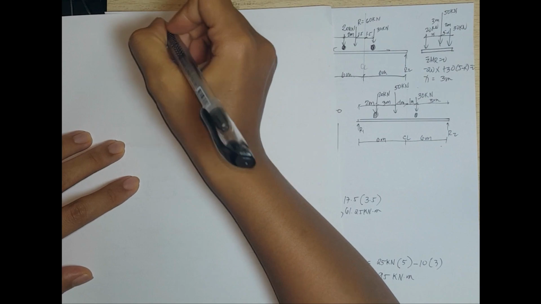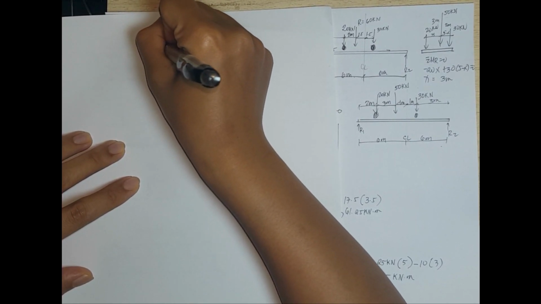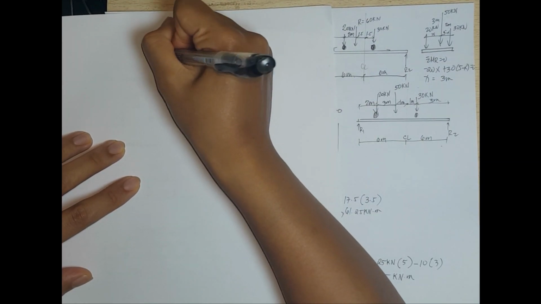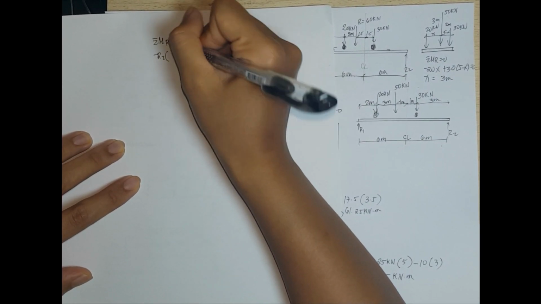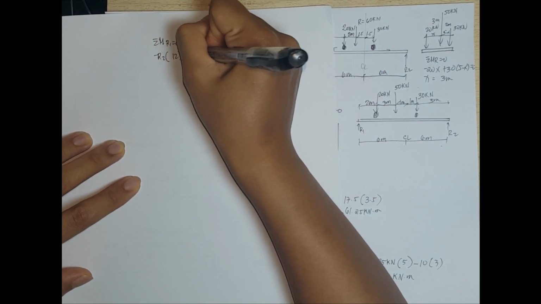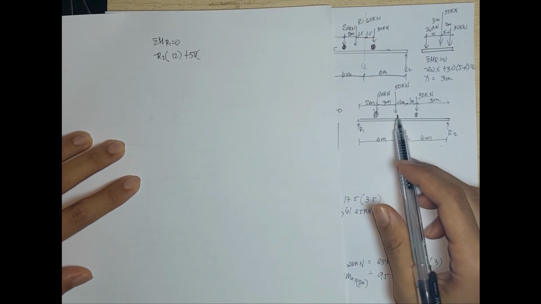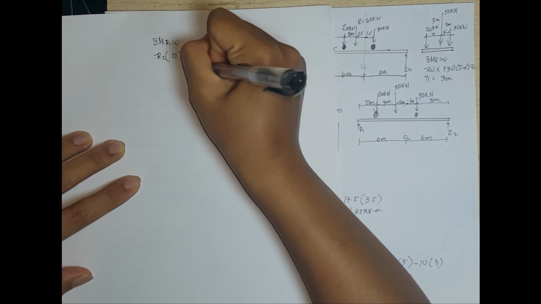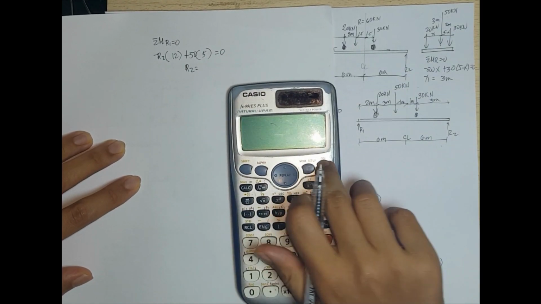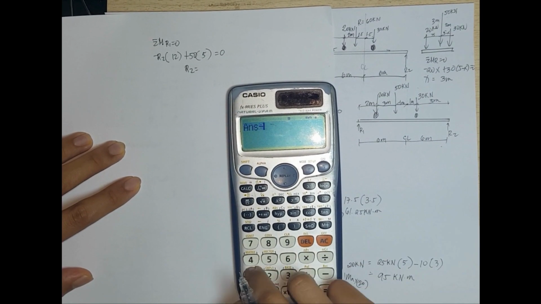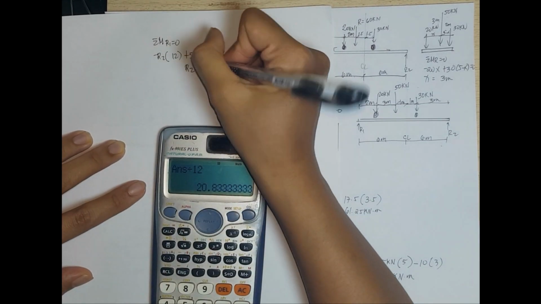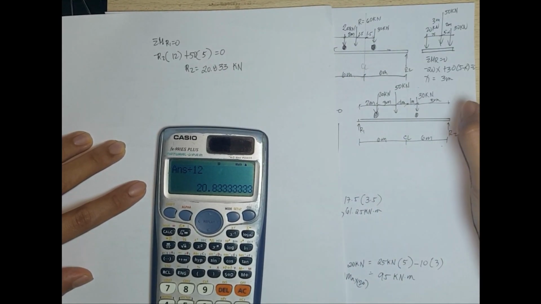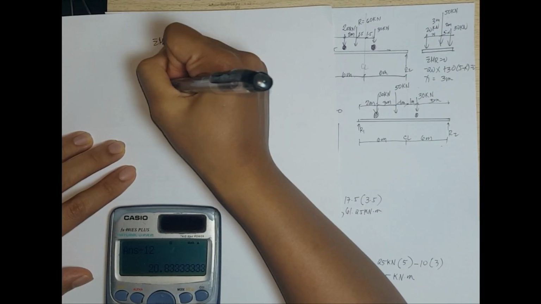So, taking the summation of moment at R1 is equal to 0. So, we have negative R2 multiplied by 12 plus 50 multiplied by the moment arm, which is equal to 5 meters, is equal to 0. Therefore, the reaction at 2 is equal to 50 multiplied by 5 divided by 12. So, we have 20.83 kilonewton.